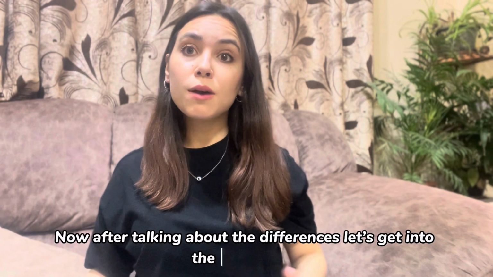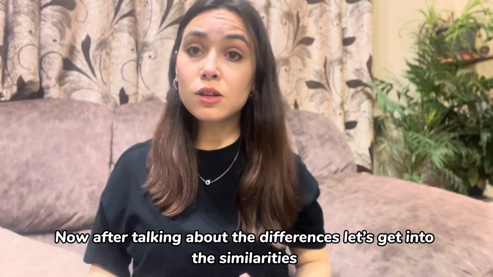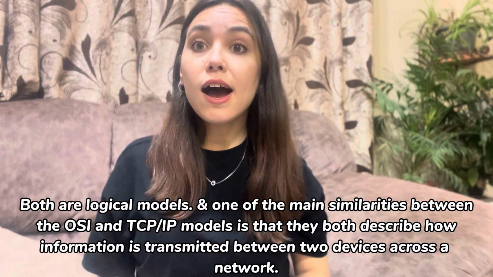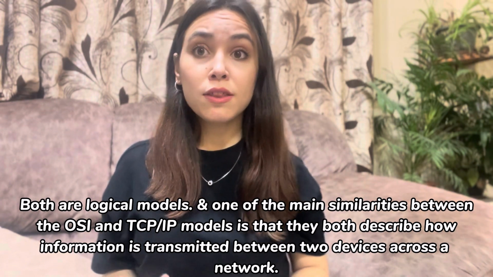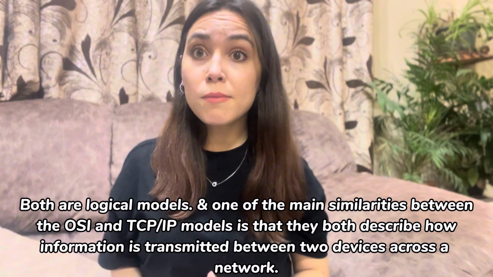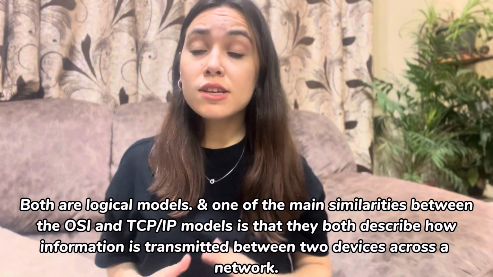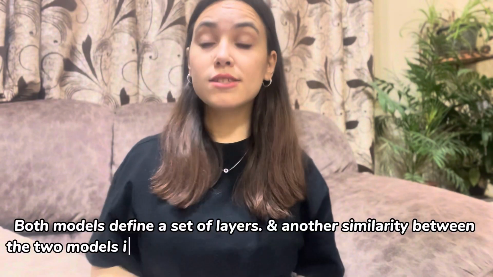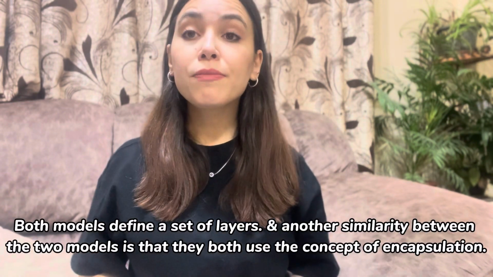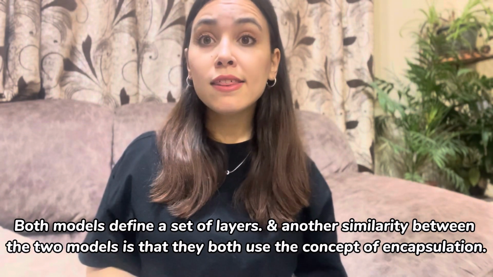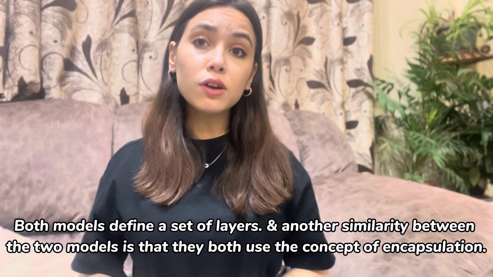Now, after talking about the differences, let's get into the similarities. Both of them are logical models, and one of the main similarities between them is that they describe how information is transmitted between two devices across a network. Both of the models define a set of layers, and another similarity between them is that they both use the concept of encapsulation.